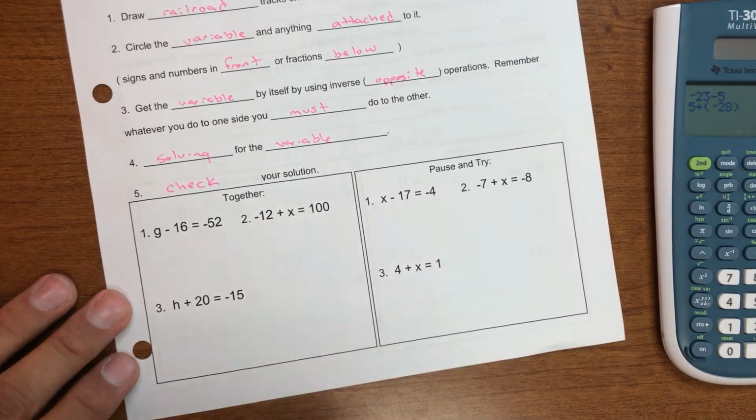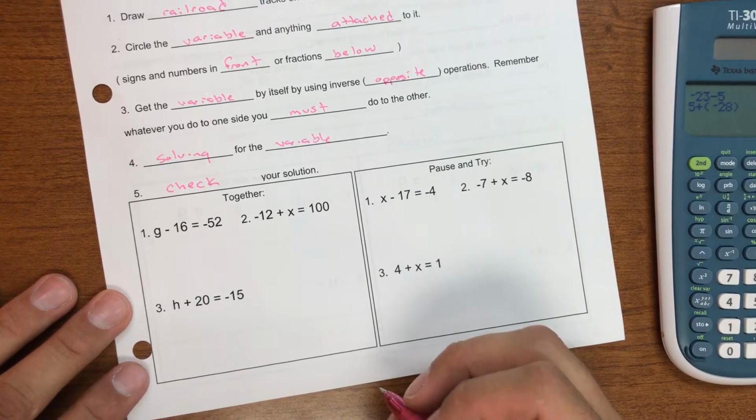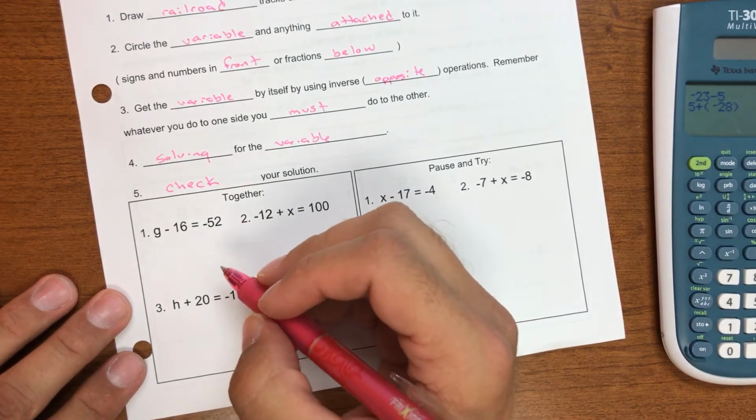So let's do these couple problems together. I'm going to go kind of fast. We're at 8 minutes already. I'd like to wrap this up by 10. So we're going to try and go a little bit quick.